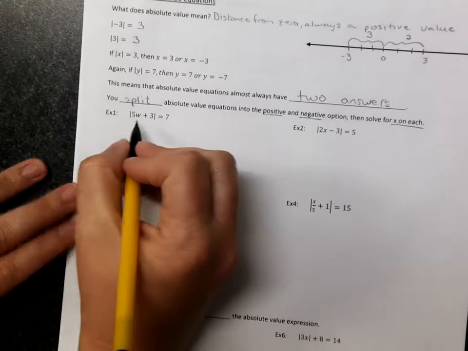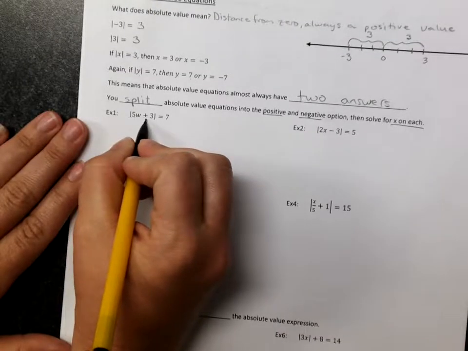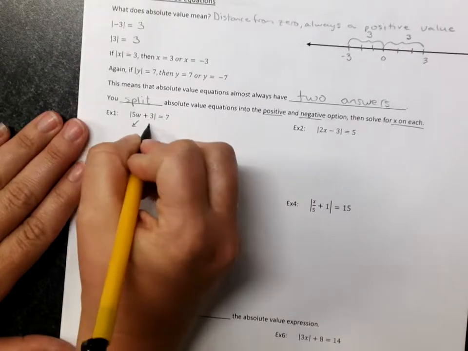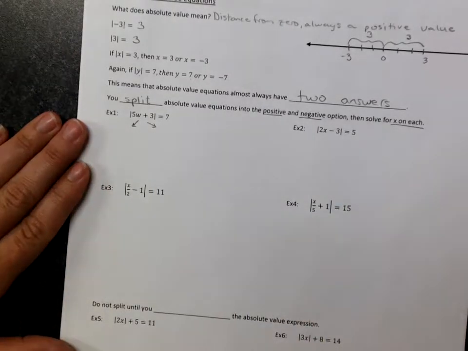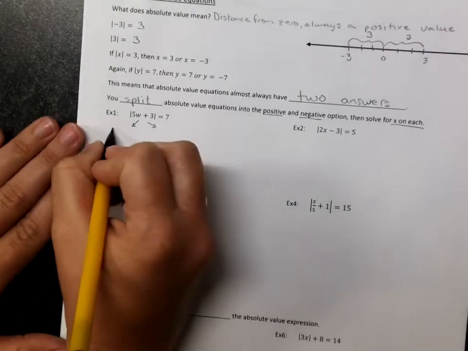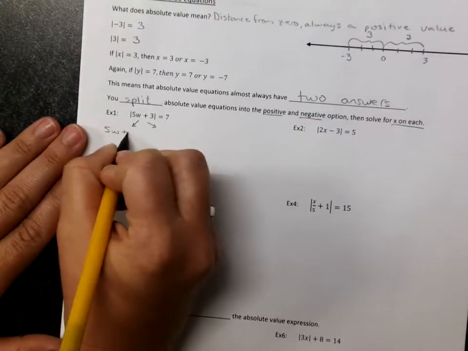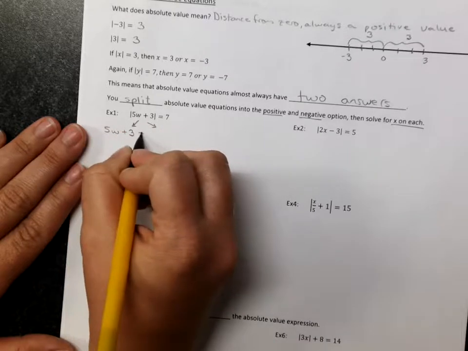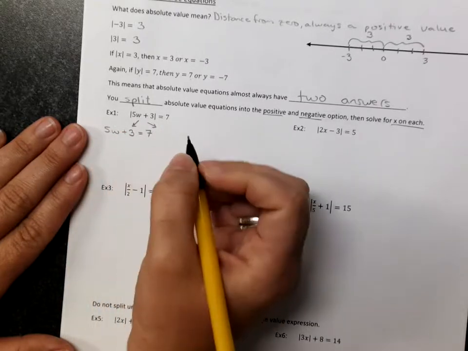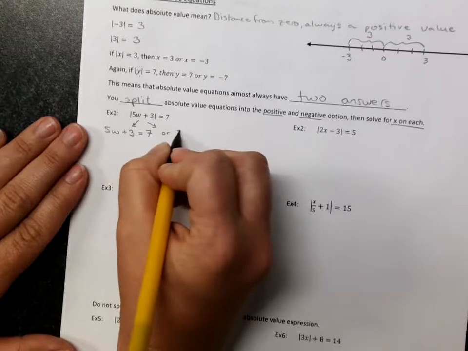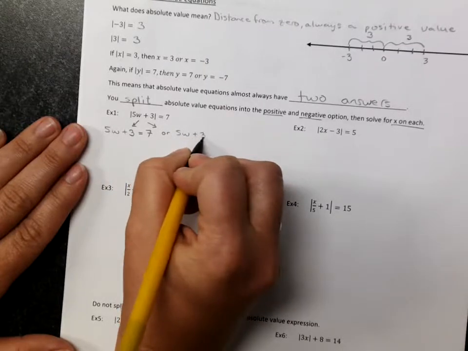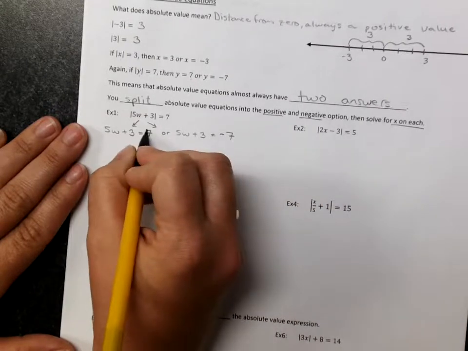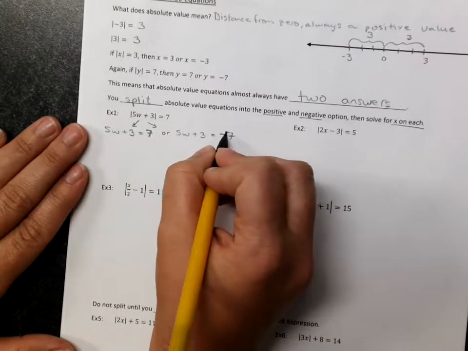So let's look at one together. I have the absolute value of 5w plus 3 equals 7. And there's two options here, and I always draw little arrows to split my options. That means that 5w plus 3, the expression inside the absolute value bars, equals +7, or 5w plus 3 equals -7. So it's either +7 or -7.